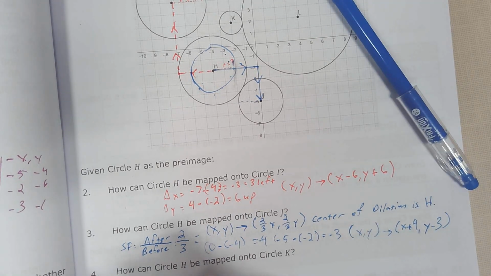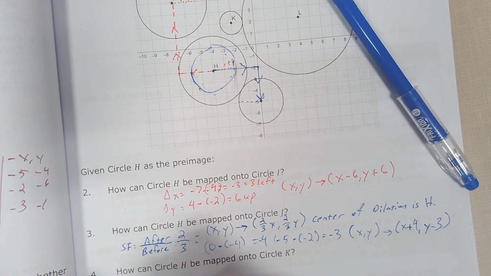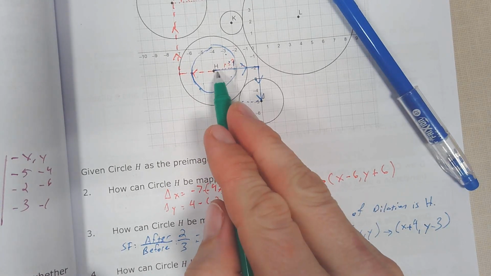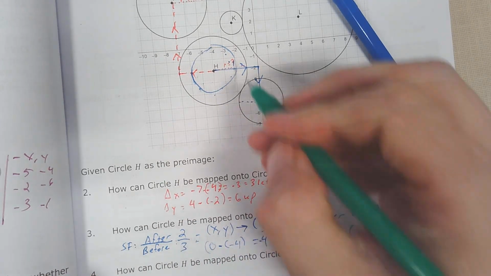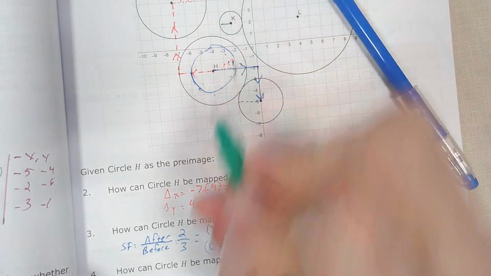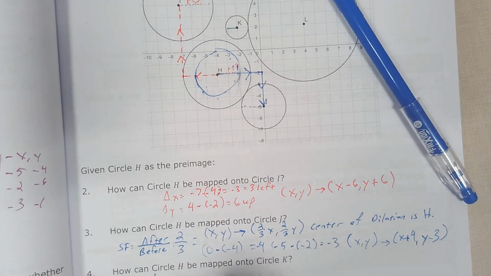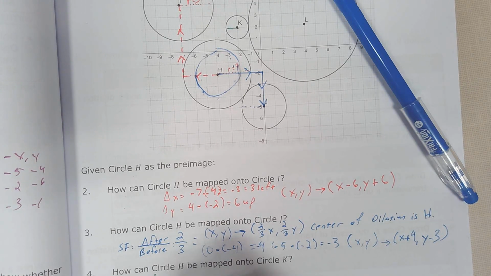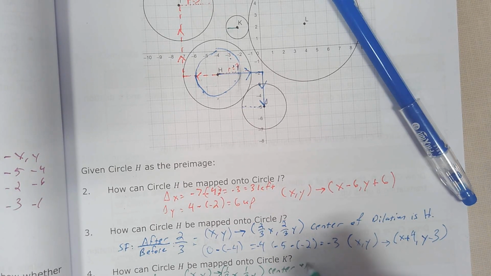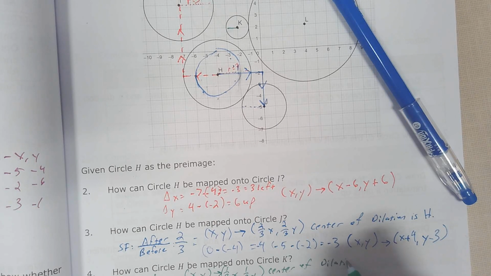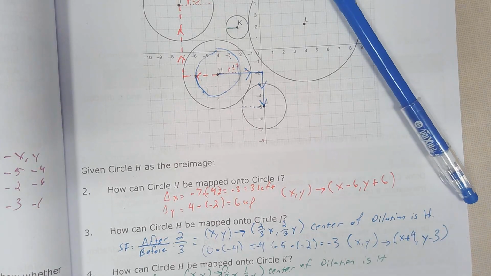All right, so my scale factor here, before is still 3, my after is 1. So it's going to be 1/3. So my algebraic expression will be (x, y) goes to (1/3 x, 1/3 y), with the center of dilation at H. And then I'm going to translate it.